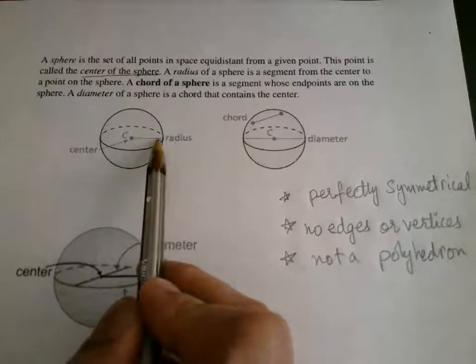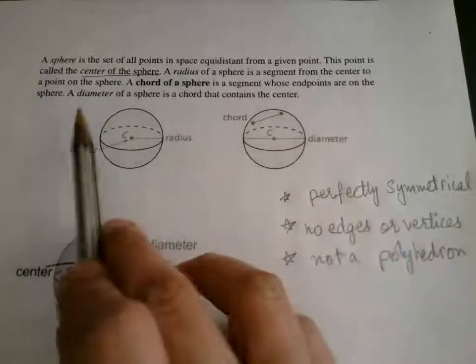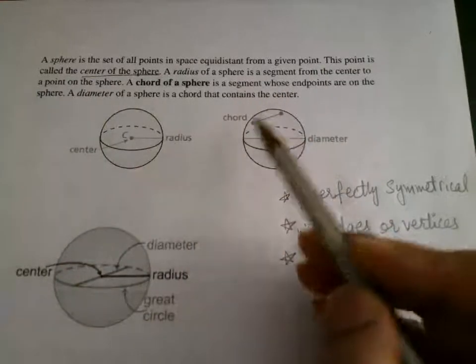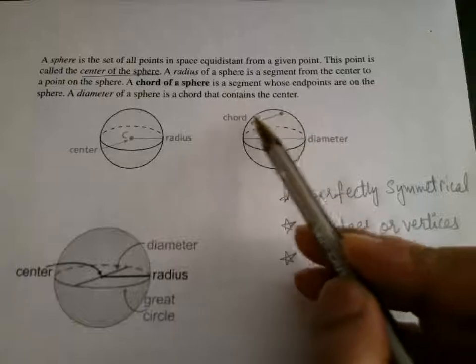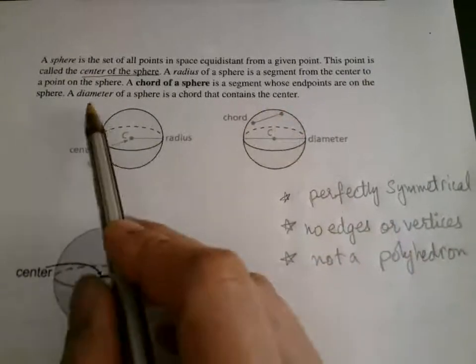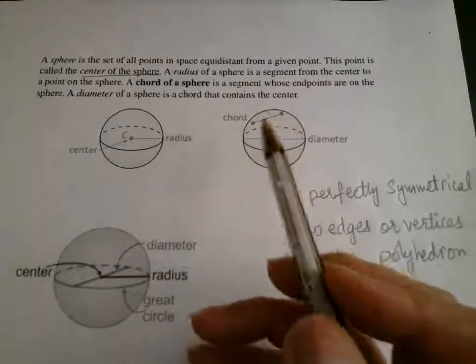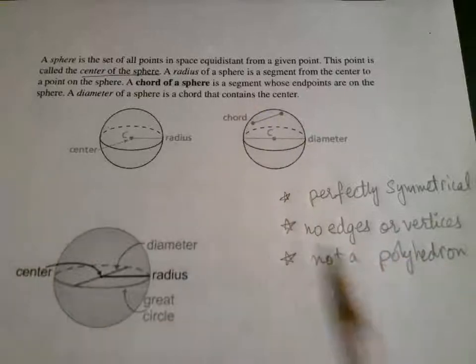radius of a circle. A chord of a sphere is a segment whose endpoints are on the sphere. Just like the circle, a chord remains inside the sphere. A diameter of a sphere is a chord that contains the center, just like in a circle. The diameter is the biggest chord.